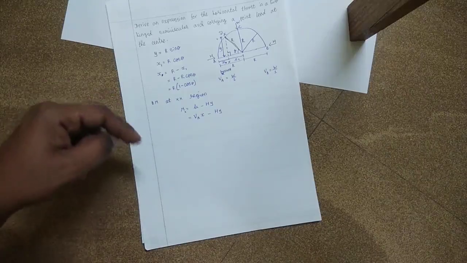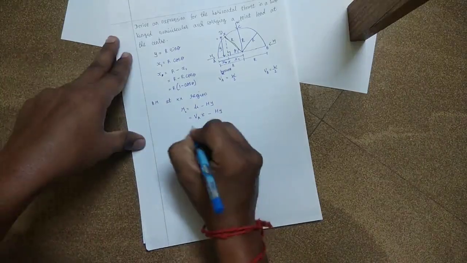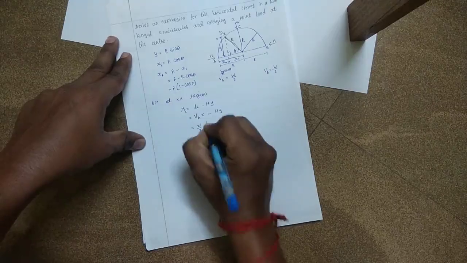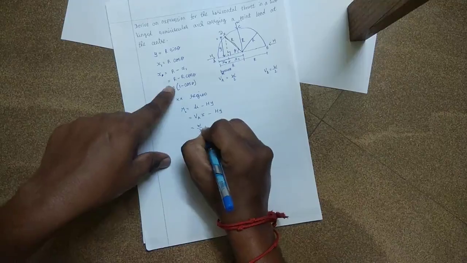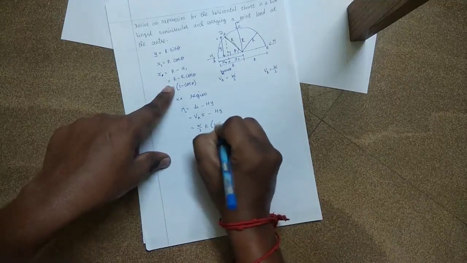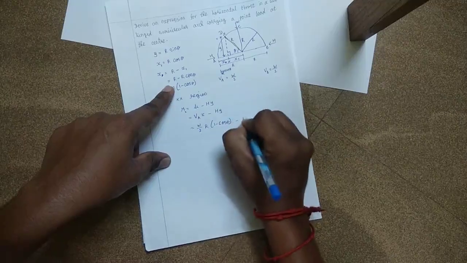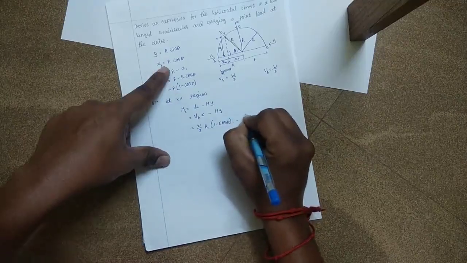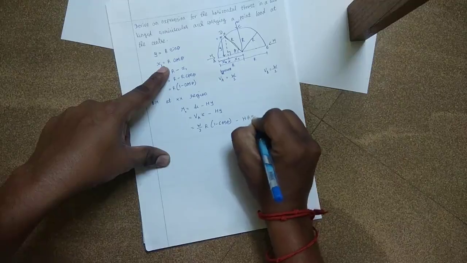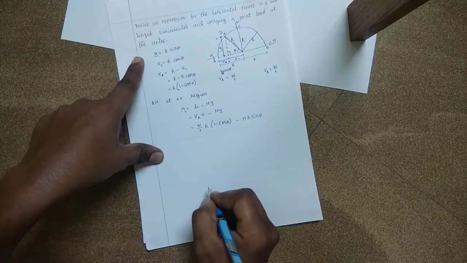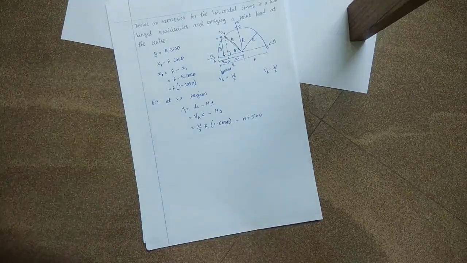So we can directly substitute the values. We know that VA is nothing but W by 2, and x is nothing but R into (1 minus cos theta), minus H, and y is nothing but R sin theta, which we have calculated here. So we have calculated the required answer. Next we need to substitute in the strain energy formula.